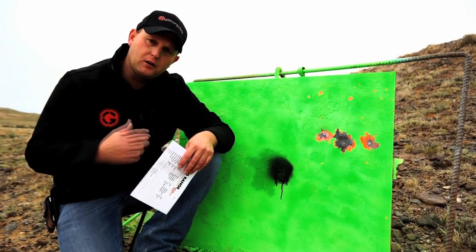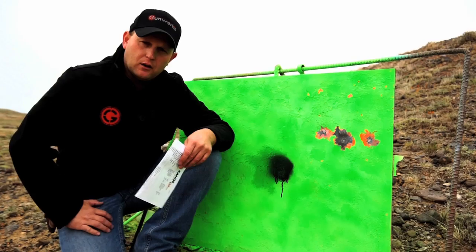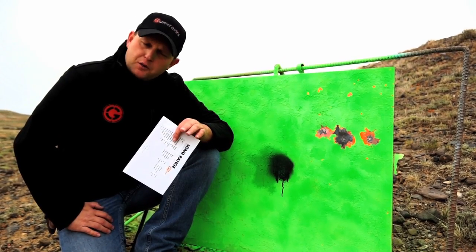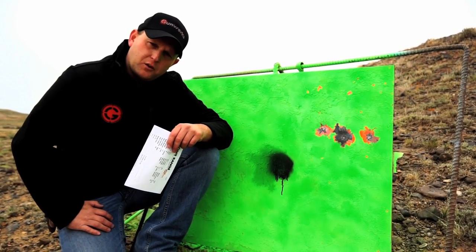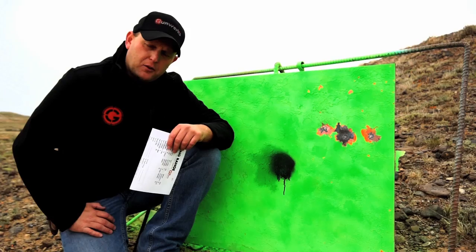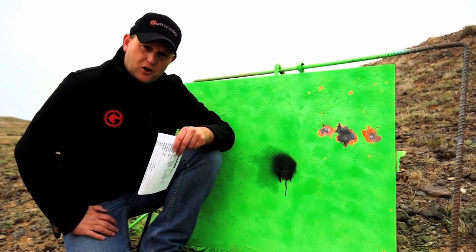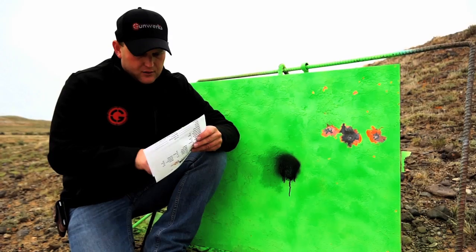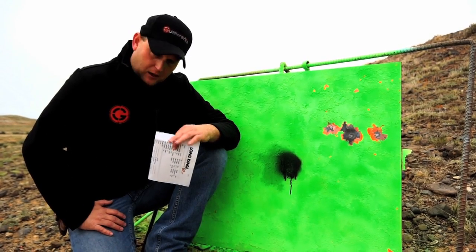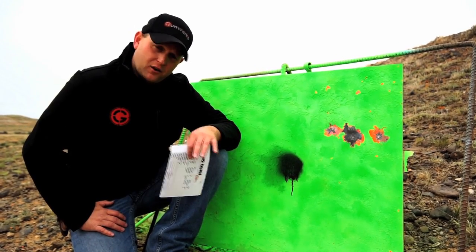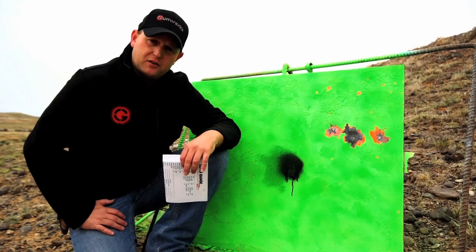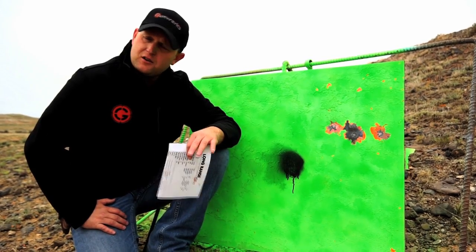the bottom of it, click on add the spin drift to your chart, and you can put the bullet length in there, barrel twist, and the caliber, and it will figure your spin drift for you and print out a chart. And I did that, and at 1,000 yards it tells me I'm going to have 0.9 MOA, or 9 inches of spin drift at 1,000 yards from a 100 yard zero.